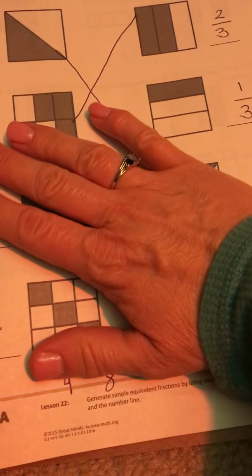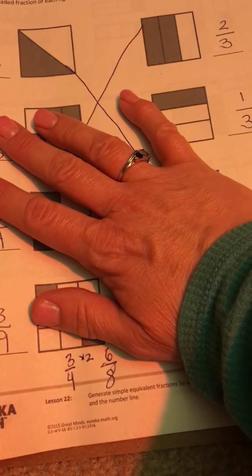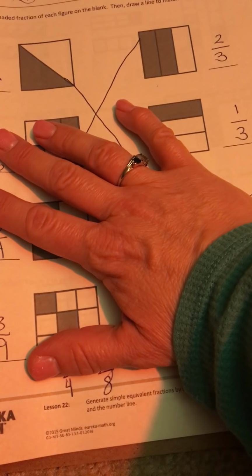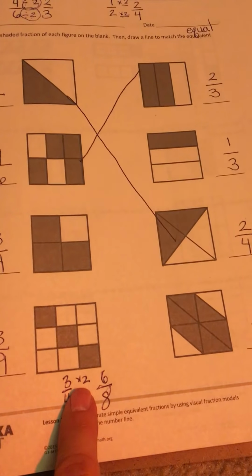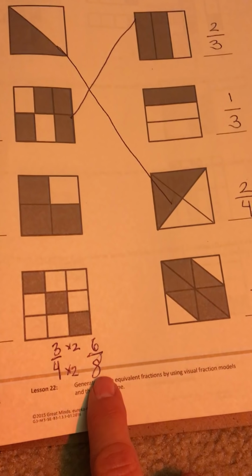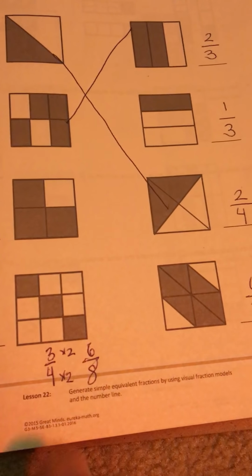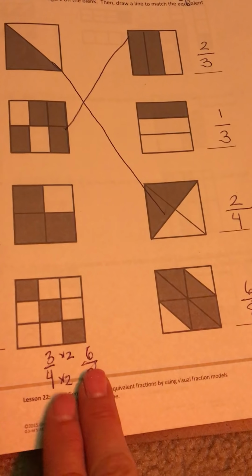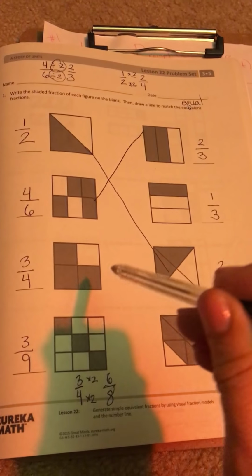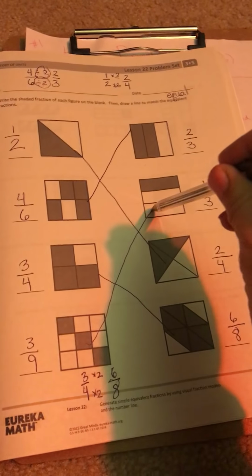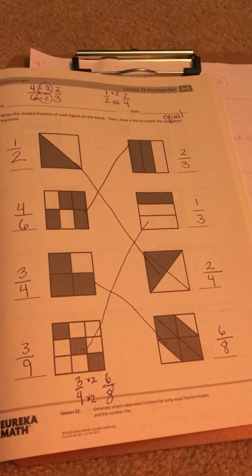Now, that means if I do that same thing below on my denominators, and it works out, those two are equivalent. So let's see. If I multiply by 2 here, can I multiply by 2 down here? Is 4 times 2 8? 4, 8. Yep. So 3/4, 6/8. Those are equivalent. Which leaves those have to match.